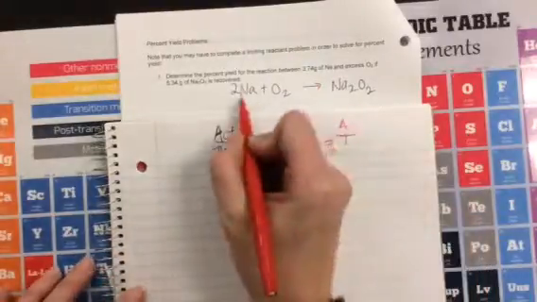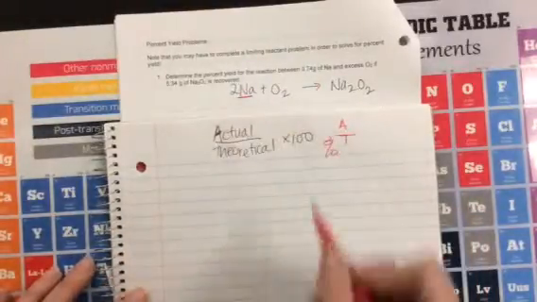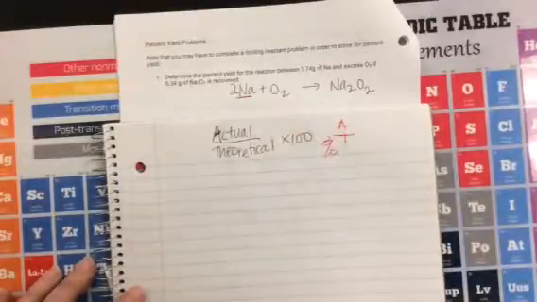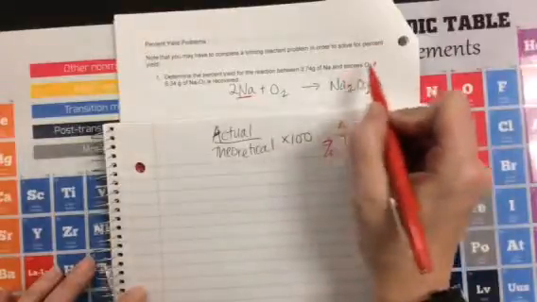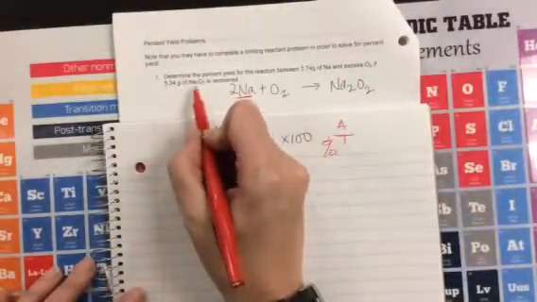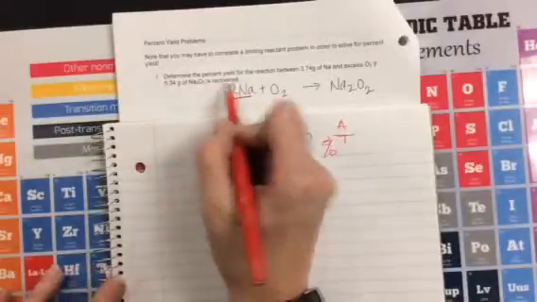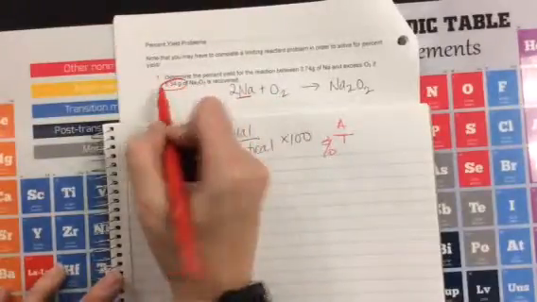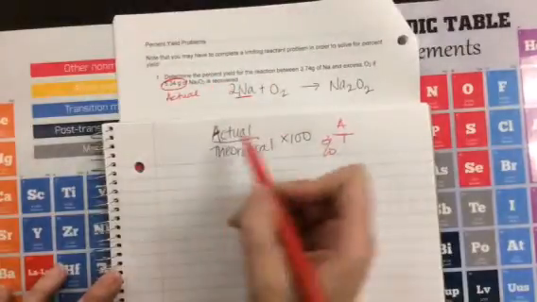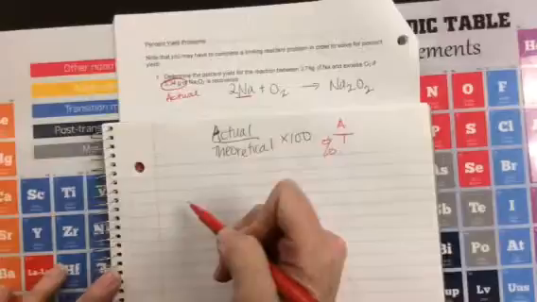Now it says to determine the percent yield for the reaction if we have 3.74 grams of sodium, which is a reactant, and excess oxygen. Excess just means that we have so much we'll never run out, so that is not our limiting reactant. If 5.34 grams of Na2O2 is recovered, this amount right here is my actual. That is what was actually made in the lab.